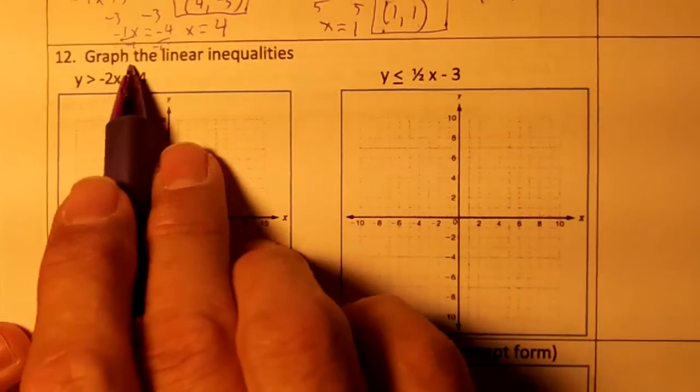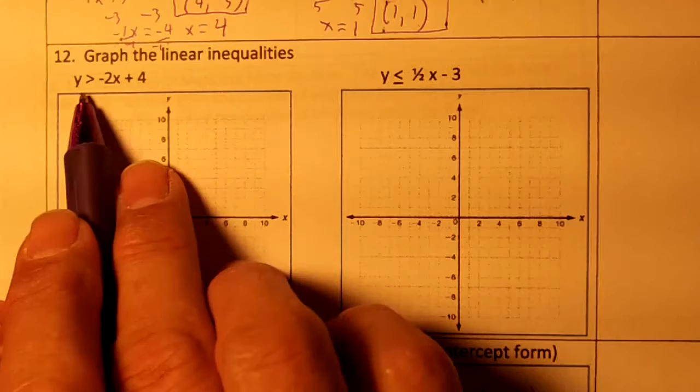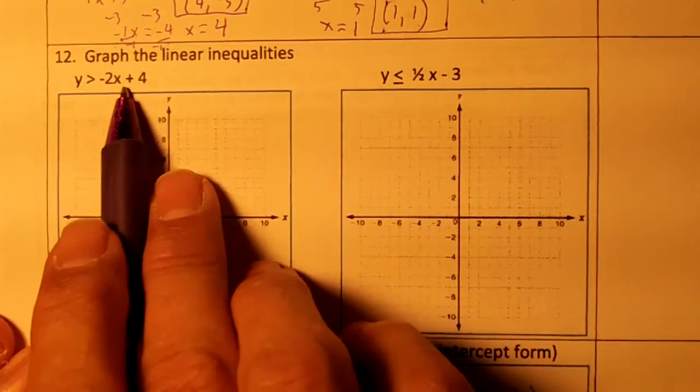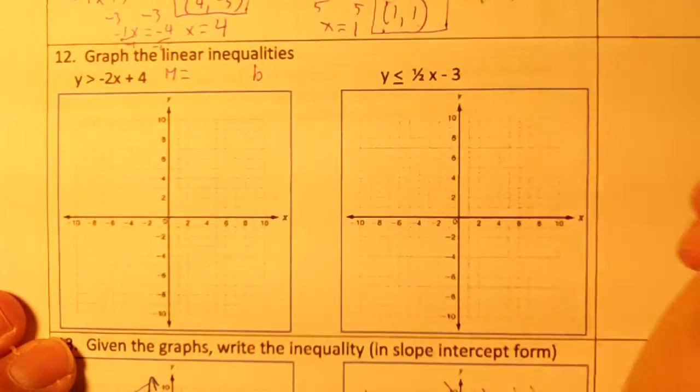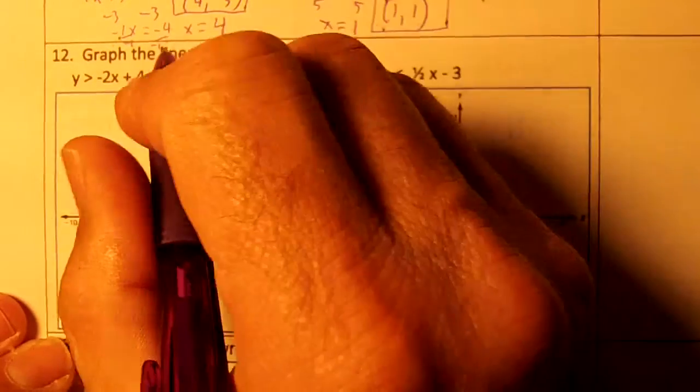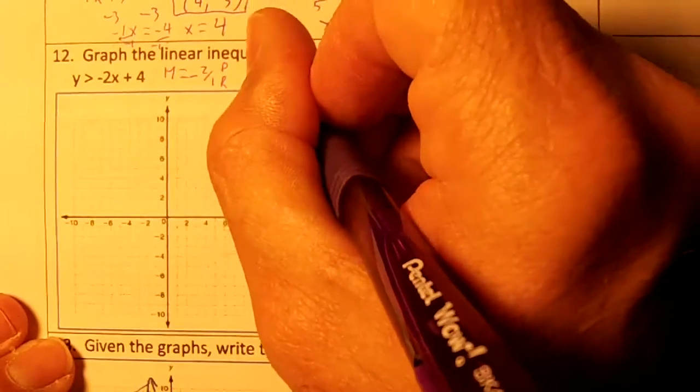Number 12, graph the linear inequalities. Y greater than negative 2x plus 4. Notice that this is in slope-intercept form, so we could get our slope and our y-intercept. The slope would be negative 2. To make it a fraction, you put negative 2 over 1. That means you're going to go down 2 and right 1 from the y-intercept of 4.